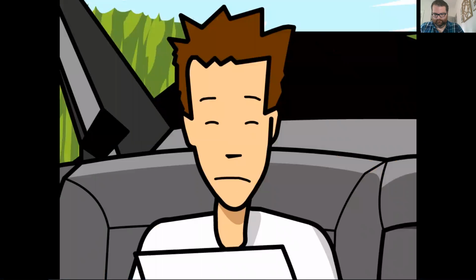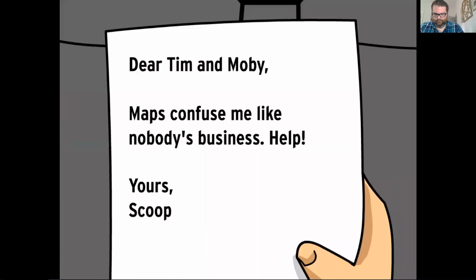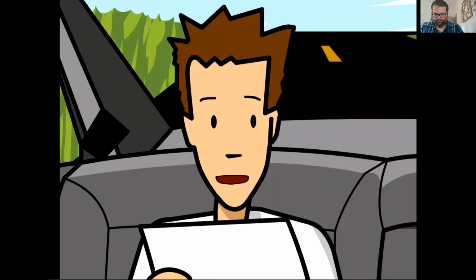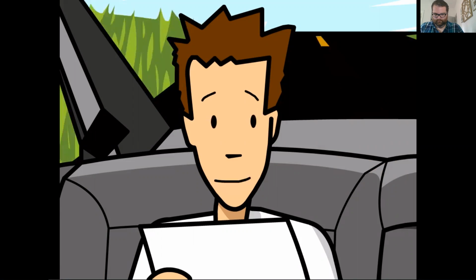Hey, that reminds me. Dear Tim and Moby, maps confuse me like nobody's business. Help. Yours, Scoop. Hello, Scoop. Moby has a problem with maps too, but they're really not all that complicated.